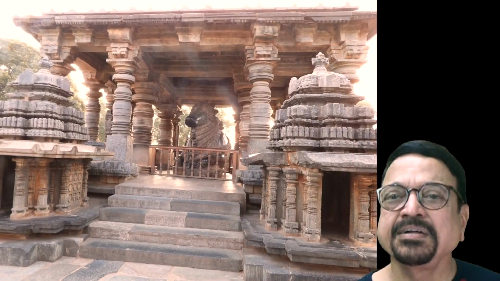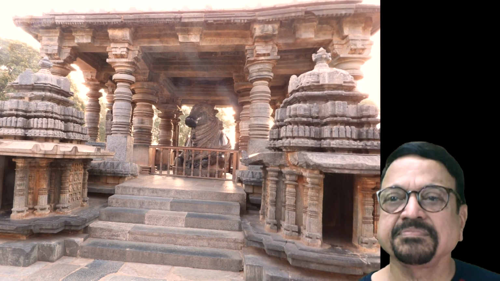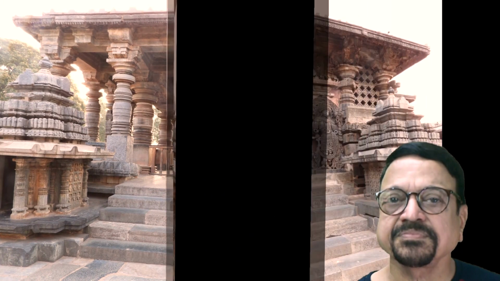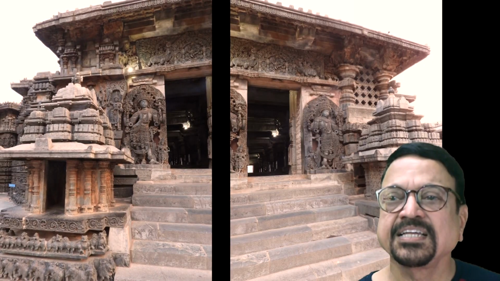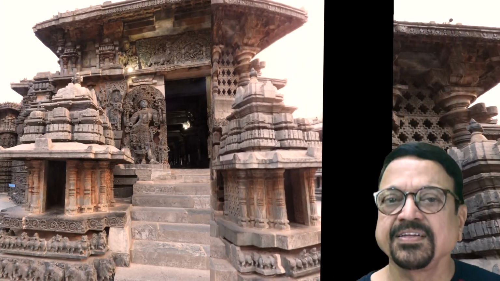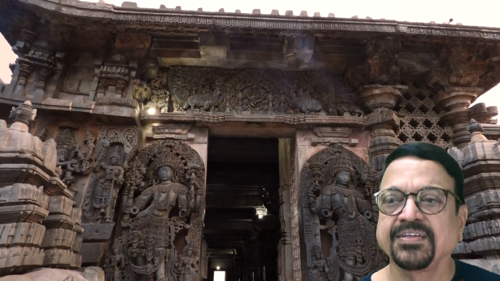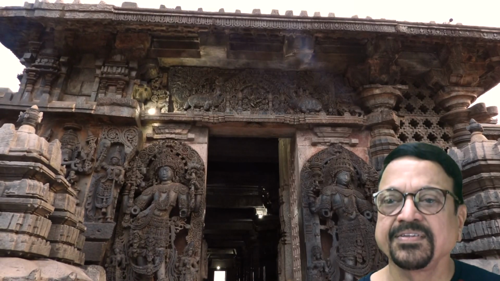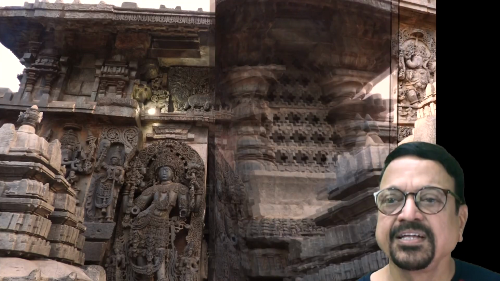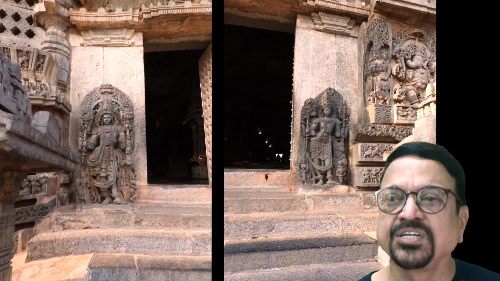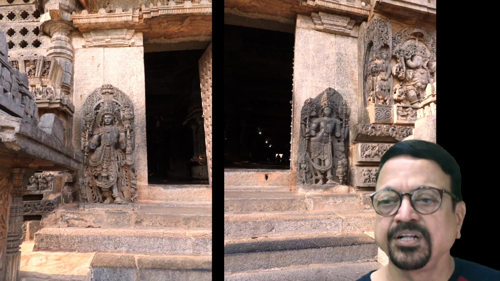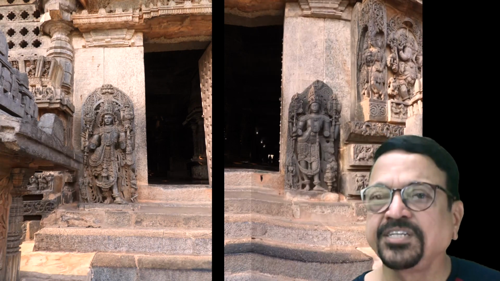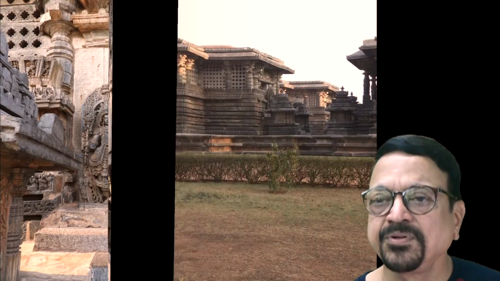This is Nandi Mandapam. These are the two sides of the entrances. You can say Dwarapalas. Look how beautifully they are carved. Just marvelous. You will just appreciate their beauty.